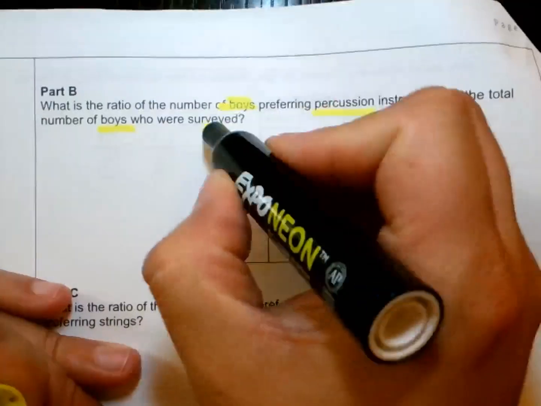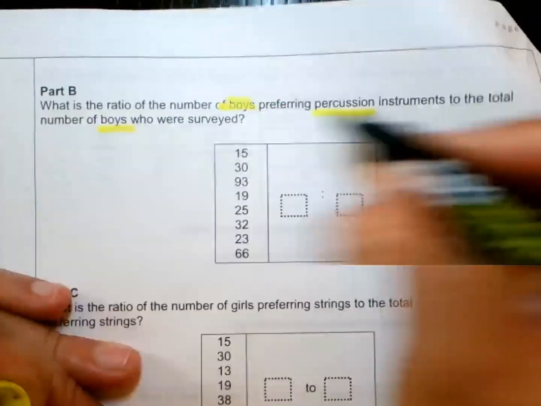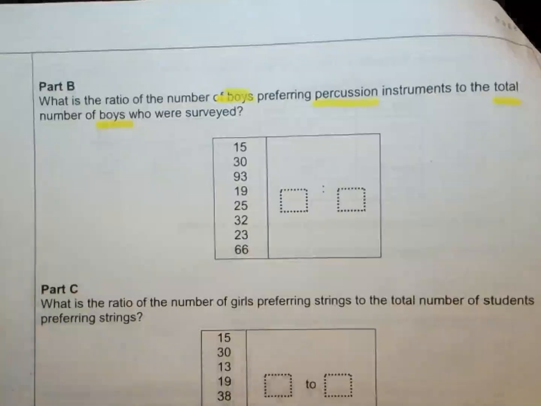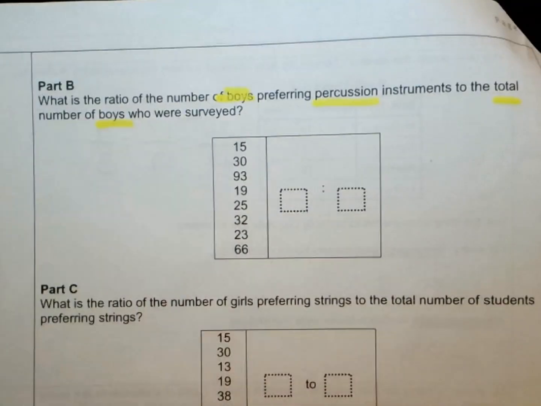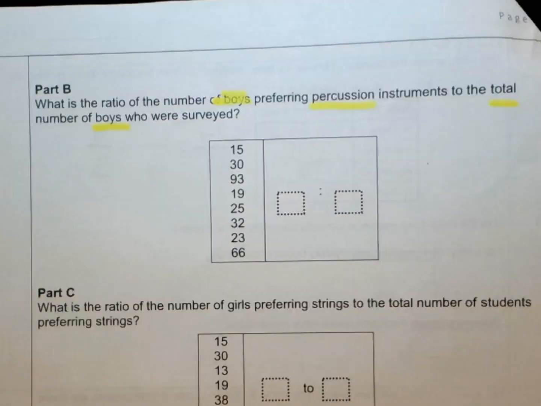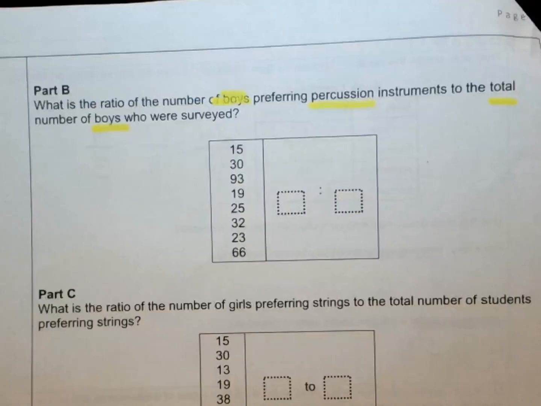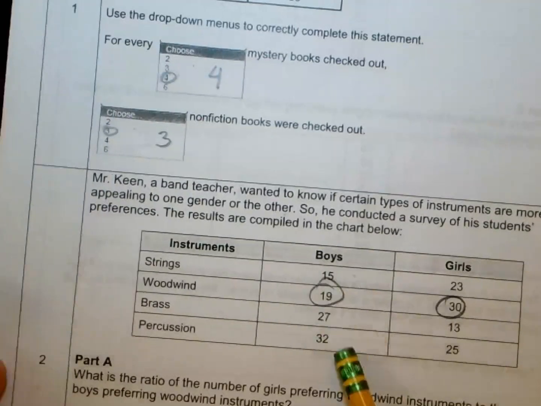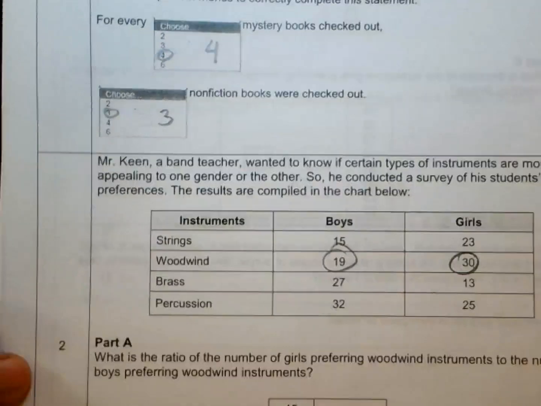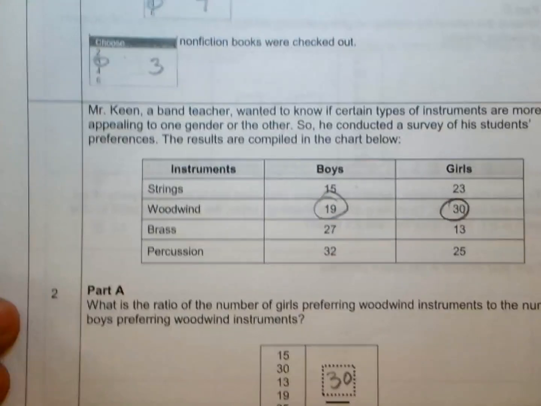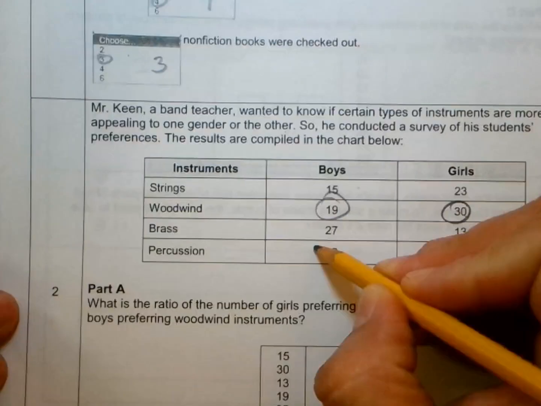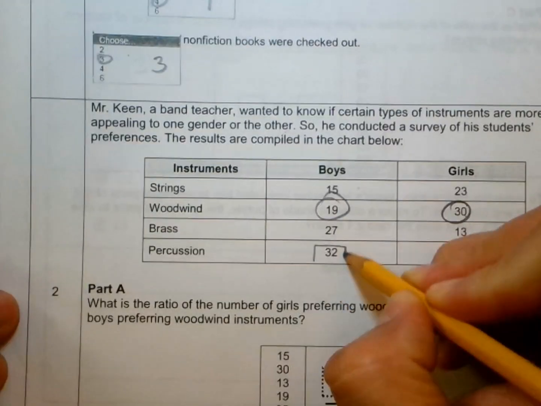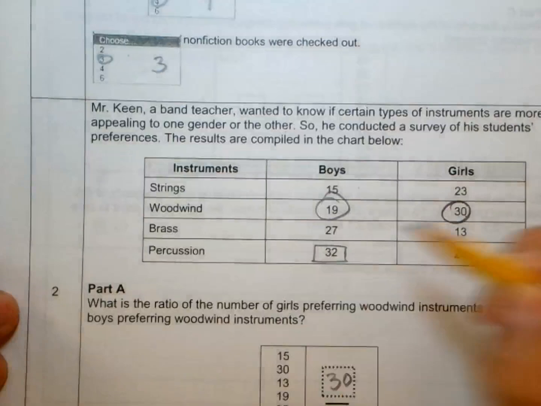What is the ratio of the number of boys preferring percussion instruments to the total number of boys who were surveyed. The total, you have to be careful with this question.